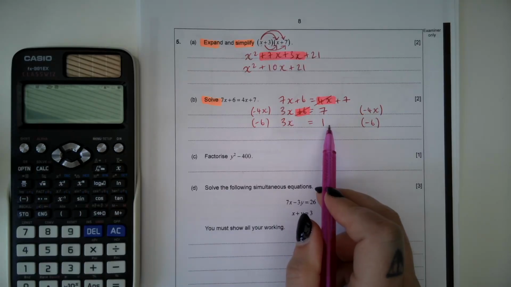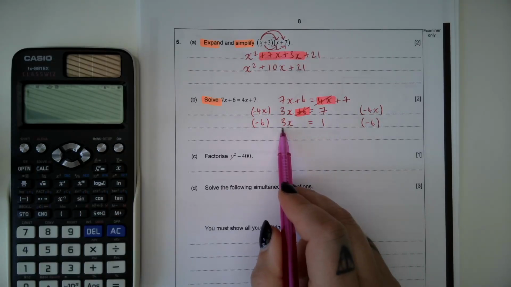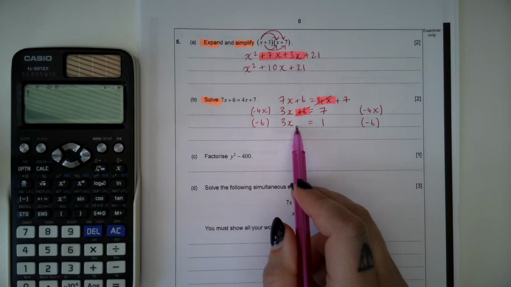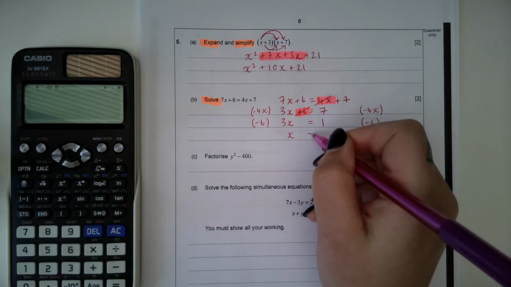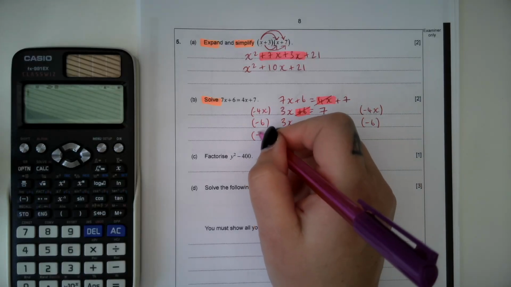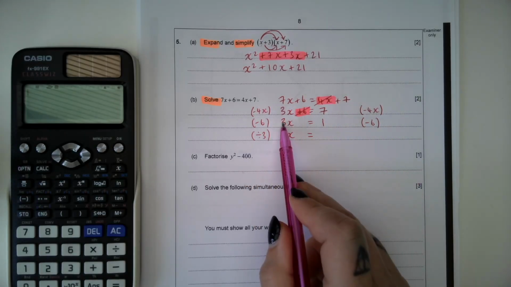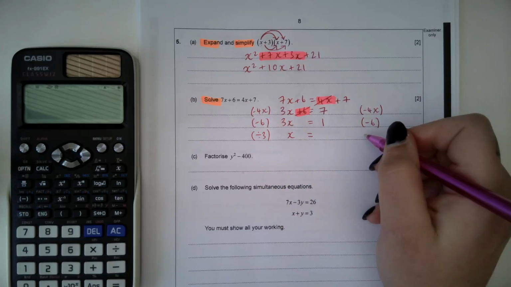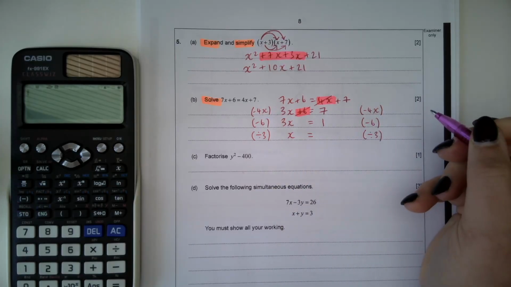Now we have a 1-step equation. 3x is 3 multiplied by x. I'm aiming to isolate x on its own. So the inverse of multiplying by 3 would be to divide by 3. So when I divide 3x by 3, I get x. I need to do the same to the right-hand side.